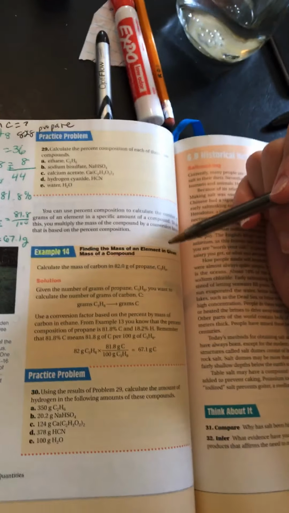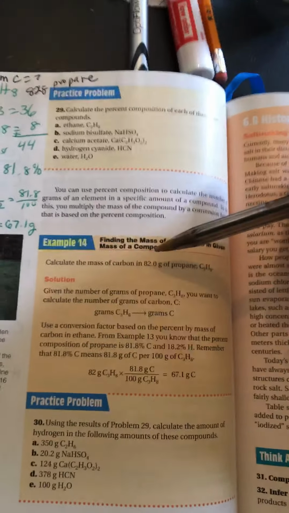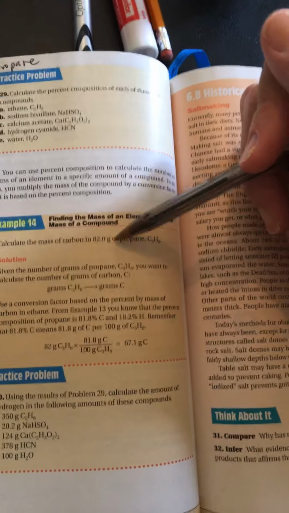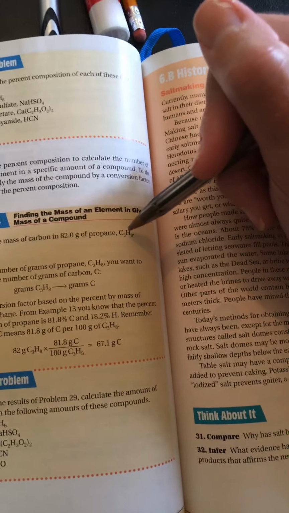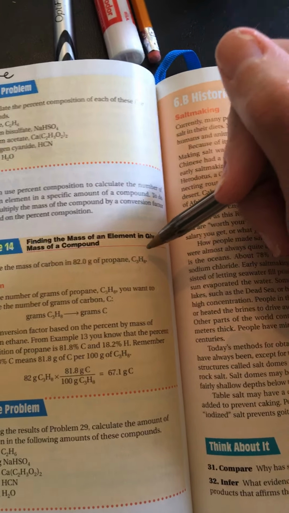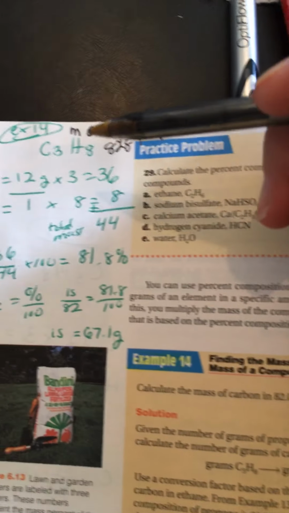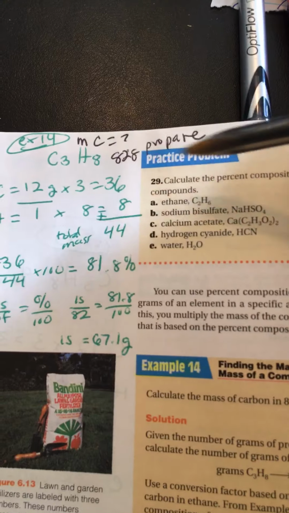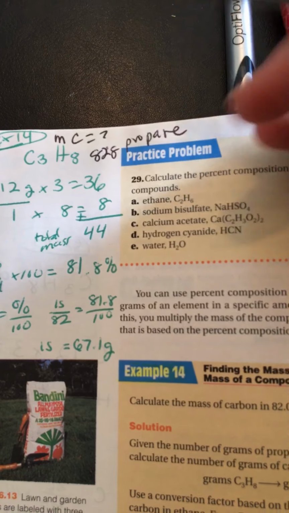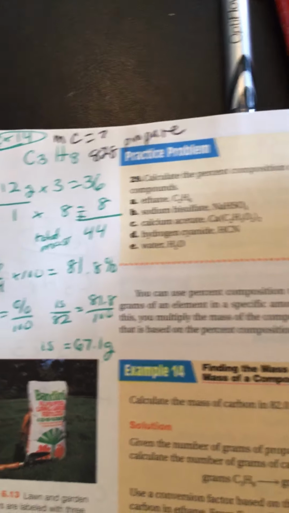Okay, example 14. Calculate the mass of carbon in 82 grams of propane, and propane is C3H8, okay? So I want the mass of carbon in propane, C3H8, and I have 82 grams of propane.